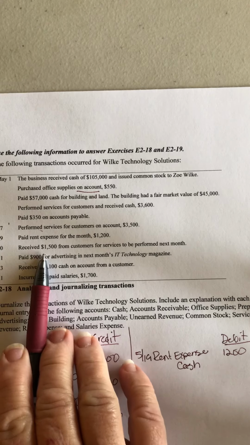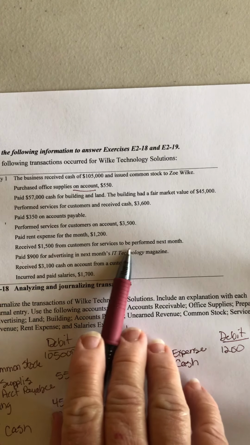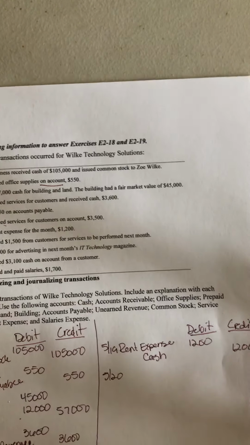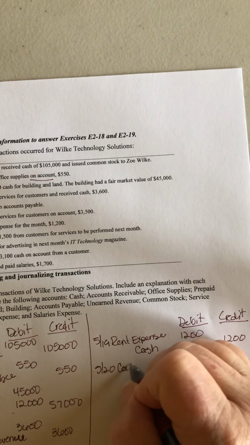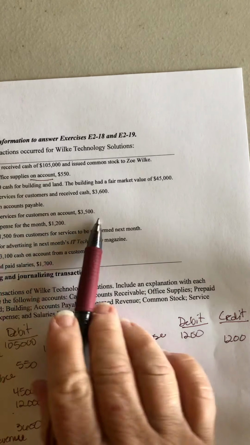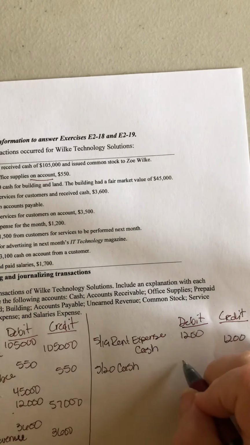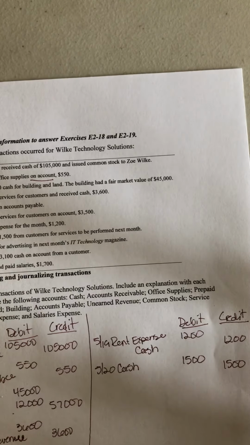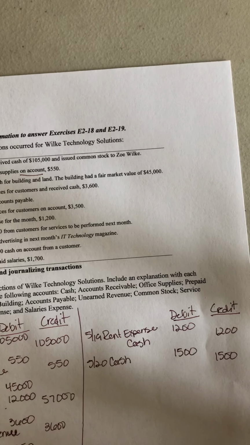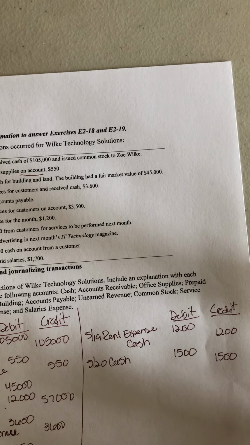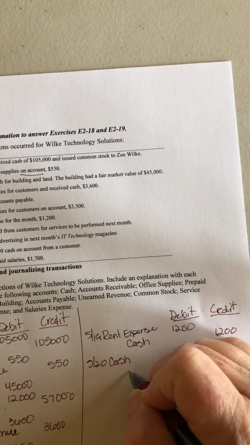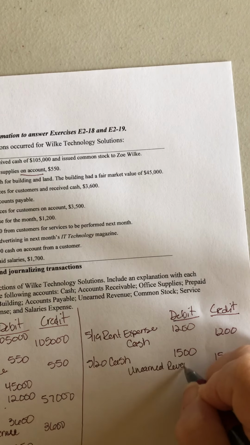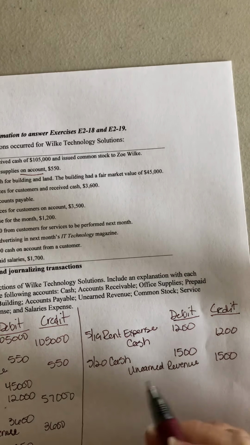On the 20th, I received $1,500 from customers for services to be performed next month. I received cash, so cash is an asset, so I'm going to debit cash. It's increasing. It was $1,500. Now, the credit on this one is a little bit different, though. I haven't performed the service yet, so I still owe them, so I'm going to credit the liability unearned revenue. I can't recognize it as service revenue until I've earned it.